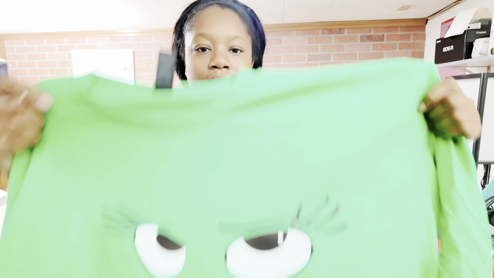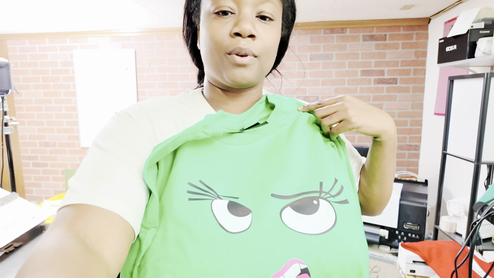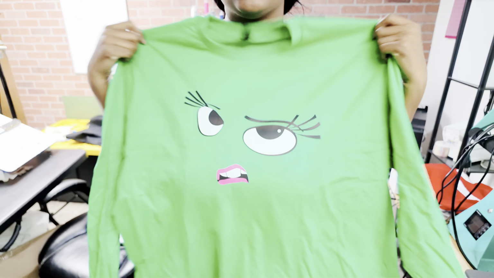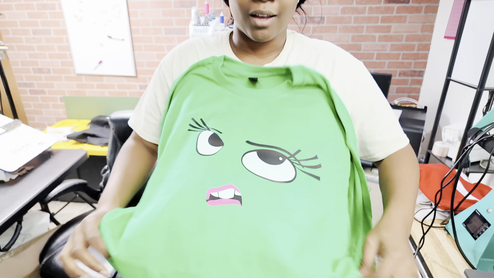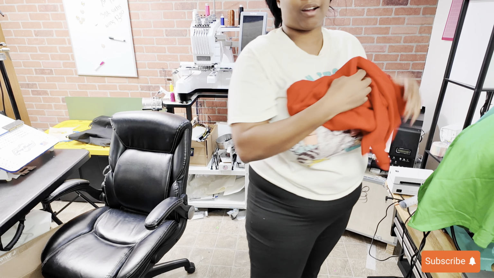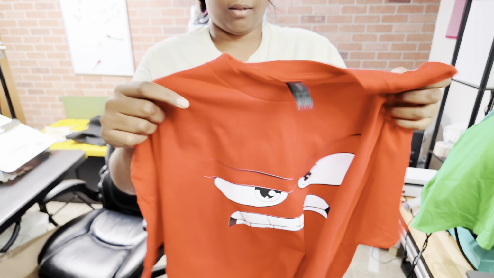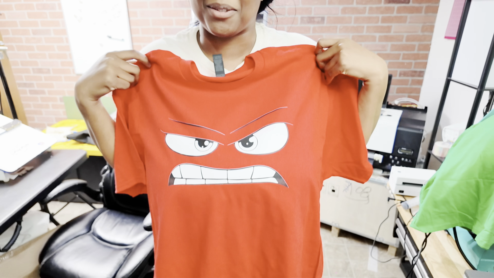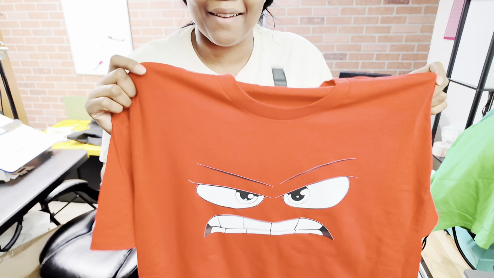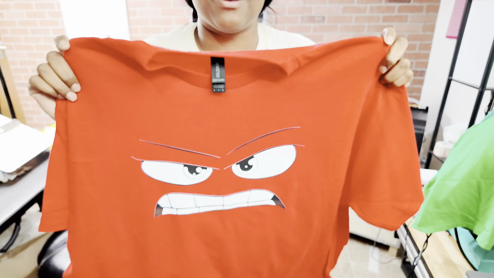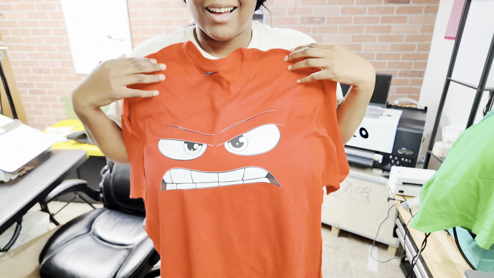Alright, y'all, so this is how they came out. Hope you guys can see them a little right, but this is the Disgust. Looks good. And then this is the Anger one. I really like this one. I think I might have to trade because I have the Disgust shirt and I made this one for somebody else. But I like Anger.